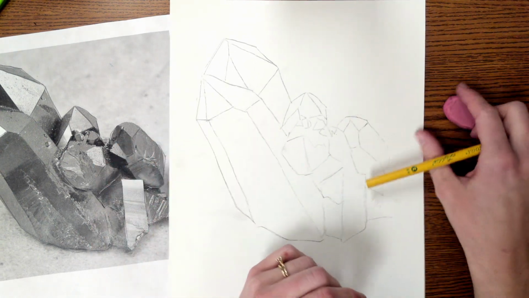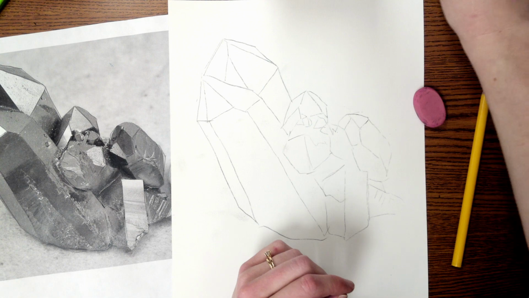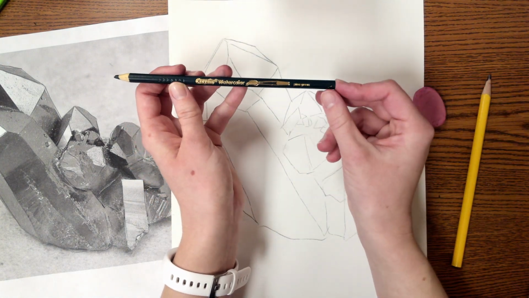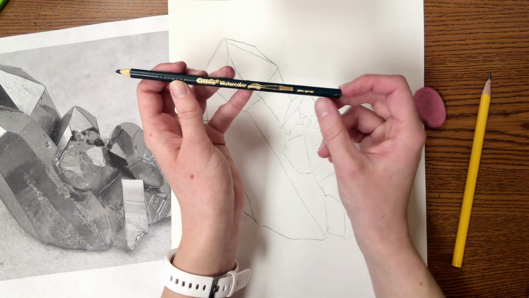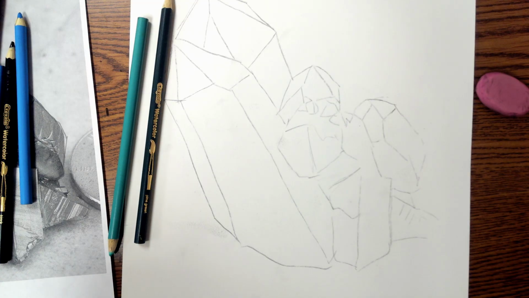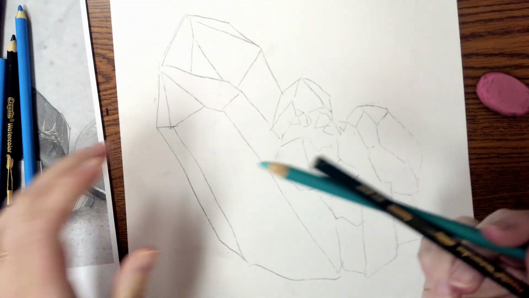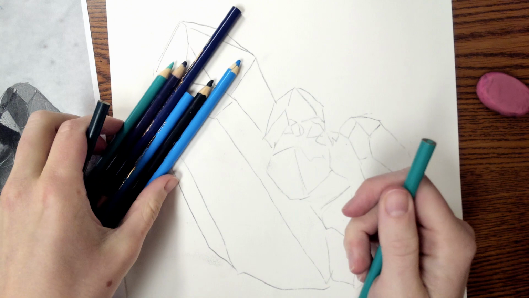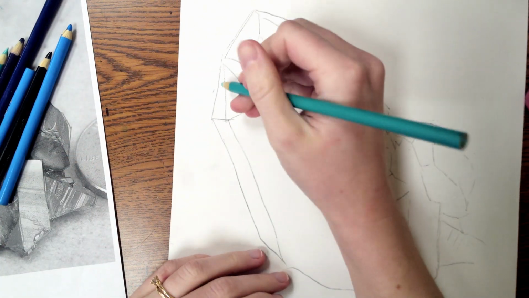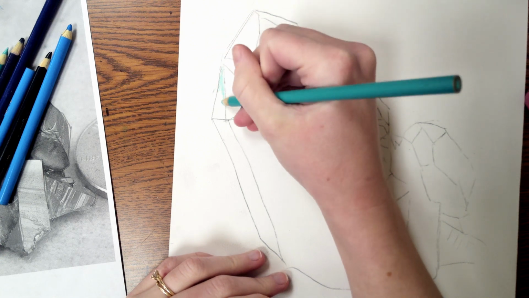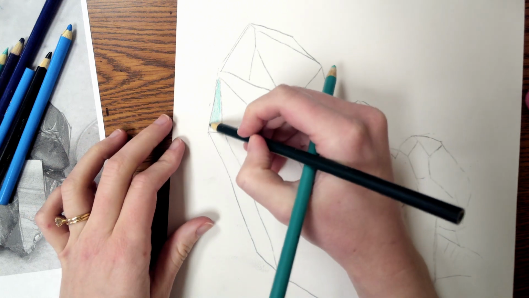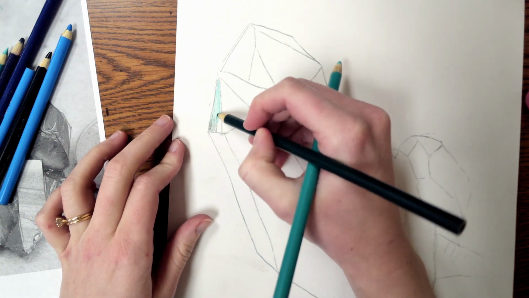Now, when we're adding color today, we're going to use watercolor pencils. The reason that we're doing that is it gives us options. You can use them just like regular colored pencils, or later on in the project you'll have the opportunity to add water as well. I recommend you stick to one color scheme. For me, I've chosen some aquamarine and blue colors. And whenever you start to add color, you can think about how you're going to mix and layer colors very carefully. You can also use water since these are watercolor pencils.